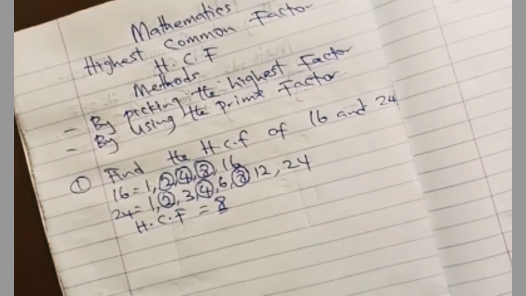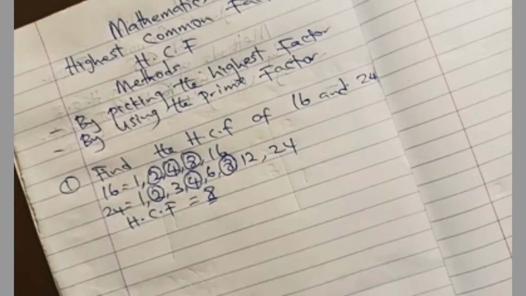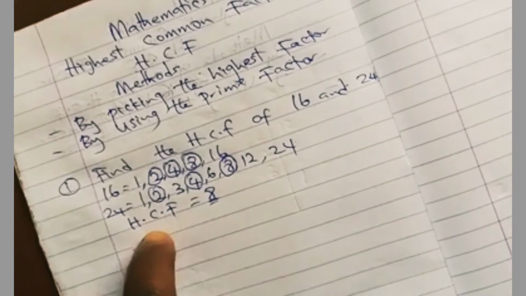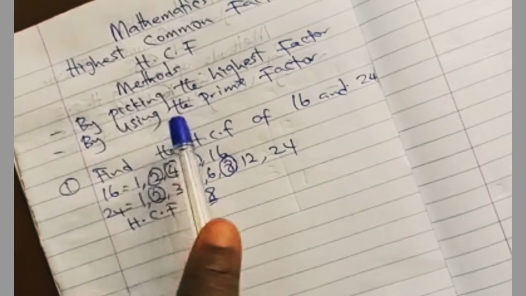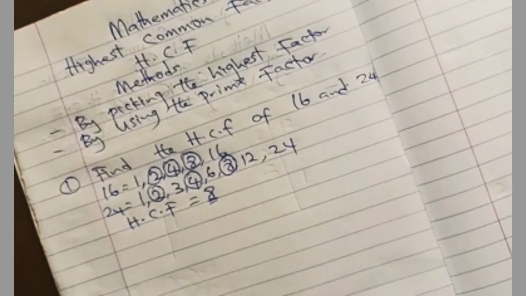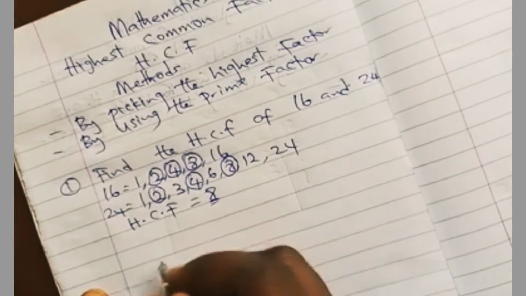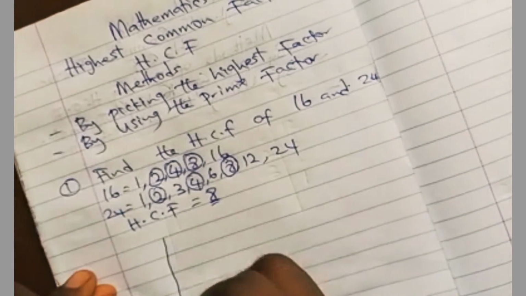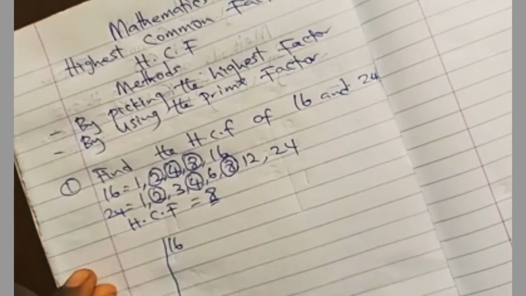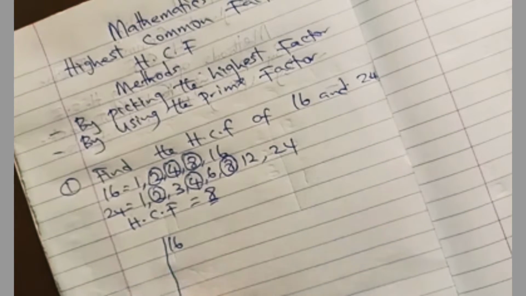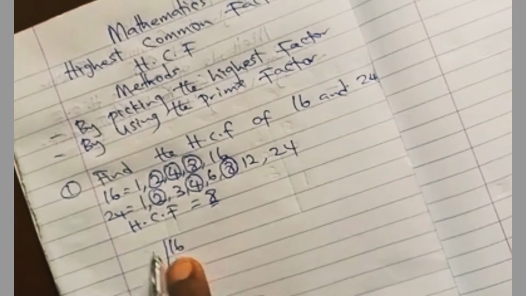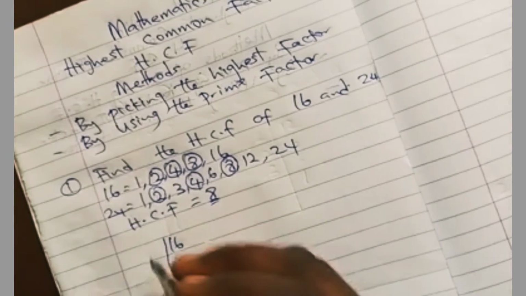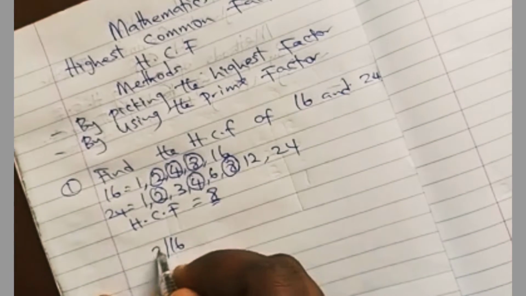The second method is using the prime factor. We are still solving the same question, 16 and 24, but we are going to be using a different method, the prime factor method, also called the short division method. How do we go about this? The first thing we are going to do is rule a line like this, and look for the smallest prime factor that can divide 16. The smallest one is going to be 2.